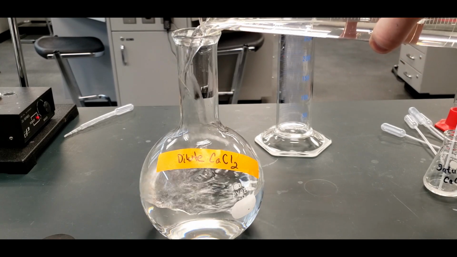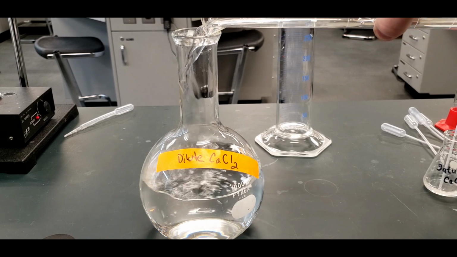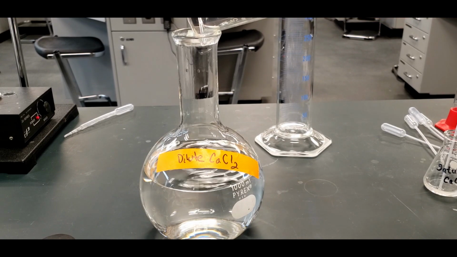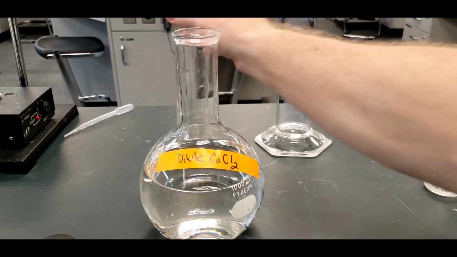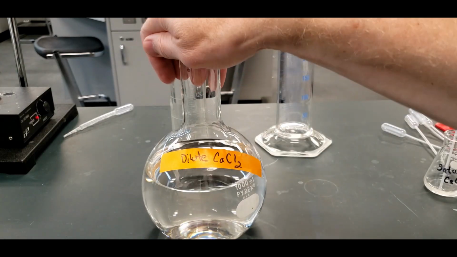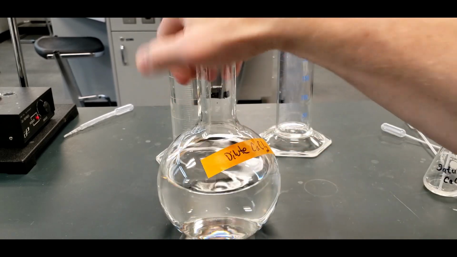So when we do the calculation, we won't worry about the volume of the drops and how much they take up in this Florence flask. But the volume of the drops will be important when we backtrack to the saturated solution.